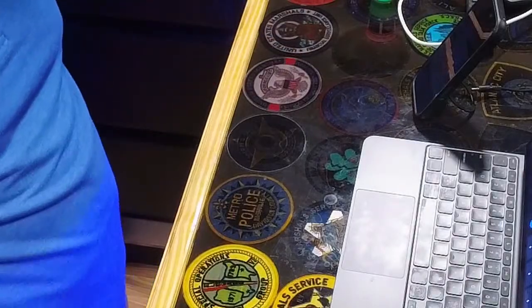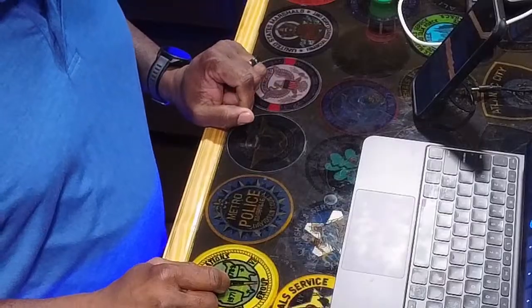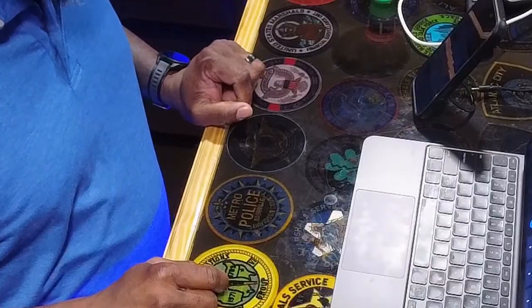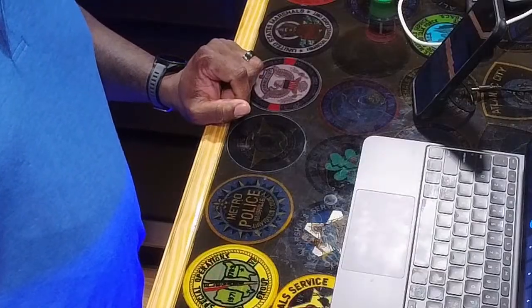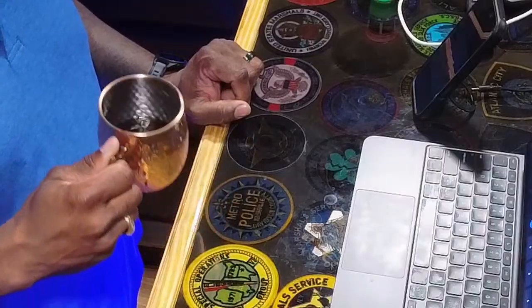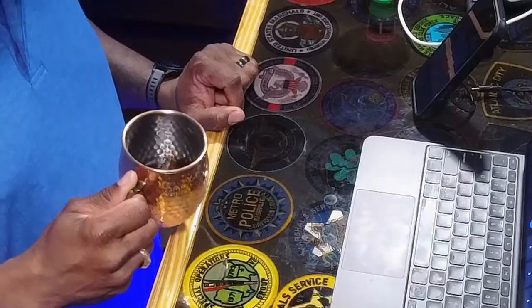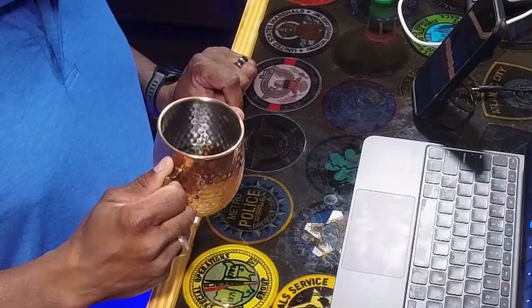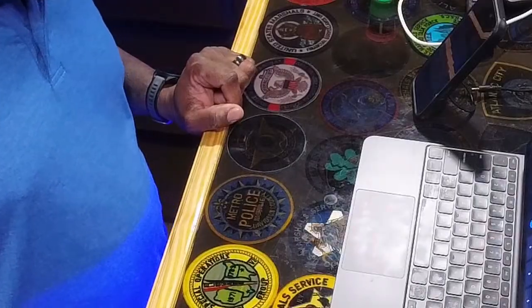I am testing out my multi-stream cameras here, trying to set it up. My Mevo cameras, see how it works. Getting ready for this tiki bar cookout, live cook on Saturday. So I decided to set up my Mevo cameras.